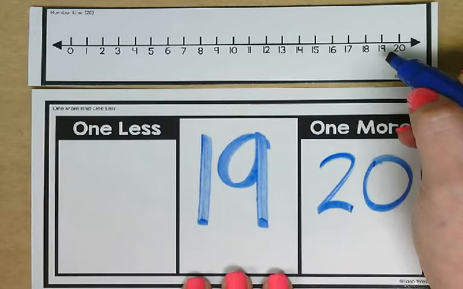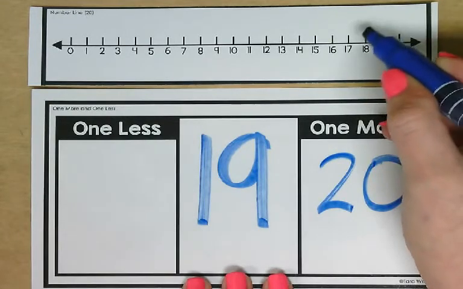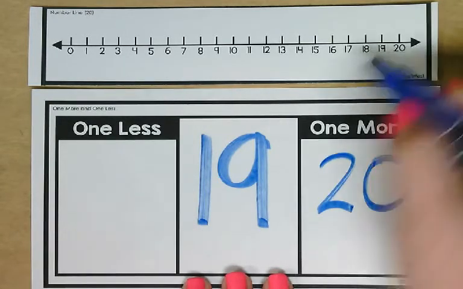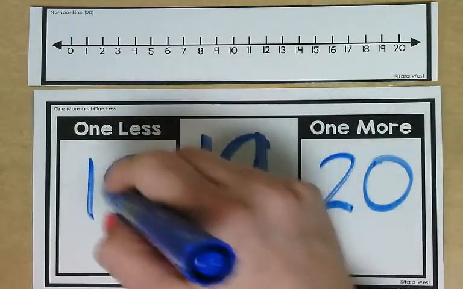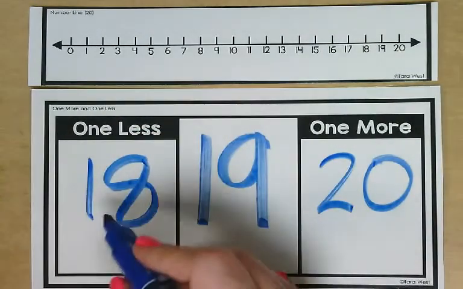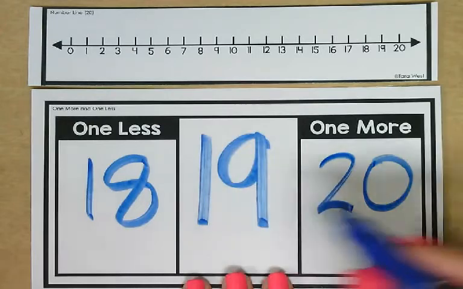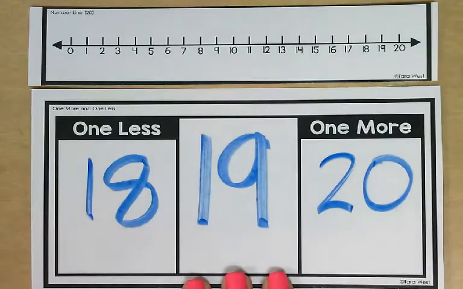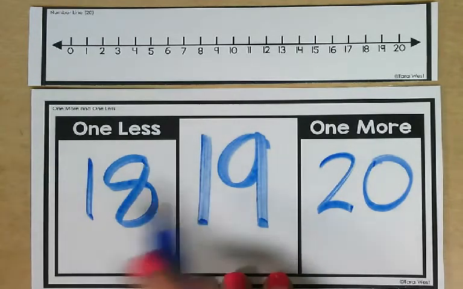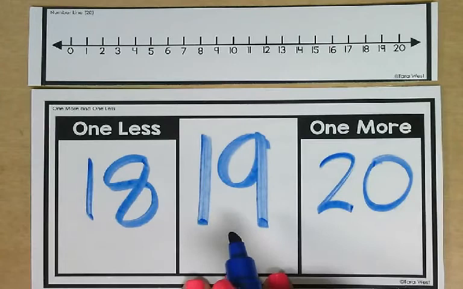That means it's a smaller number, so I'm going to hop back 1, and I see the number is 18. So on my mat, I have 18, 19, 20. Is that what you wrote down? Good job. 1 less than 19 is 18, and 1 more than 19 is 20.